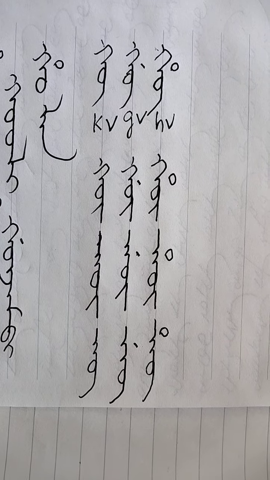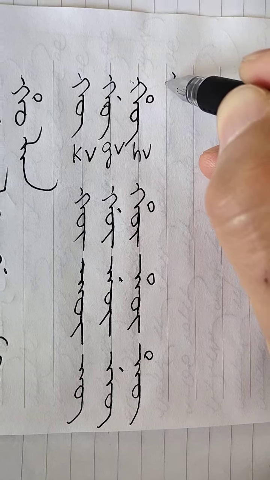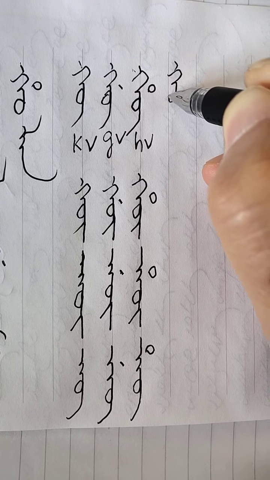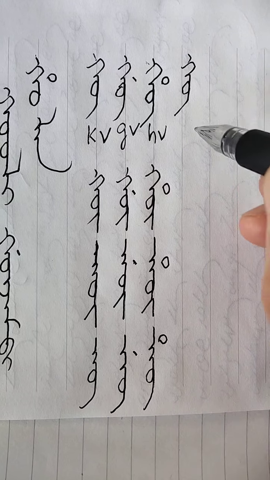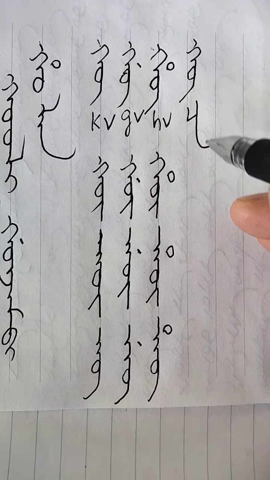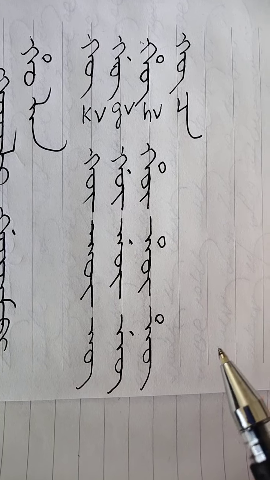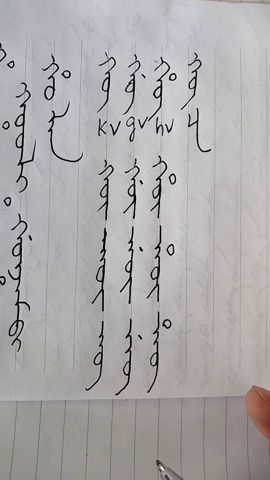Okay, so examples, let's see. The first example for qua: qua cha. Qua is an independent form, and then you write cha, qua cha. It's the sound of fighting, qua cha.